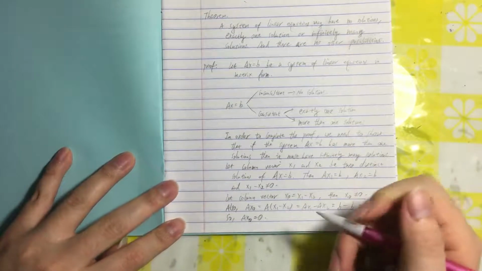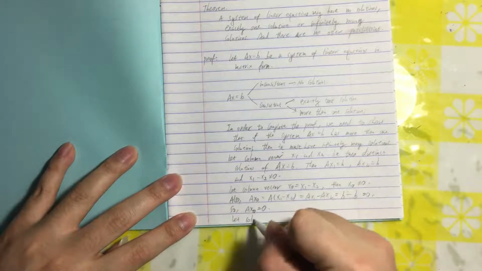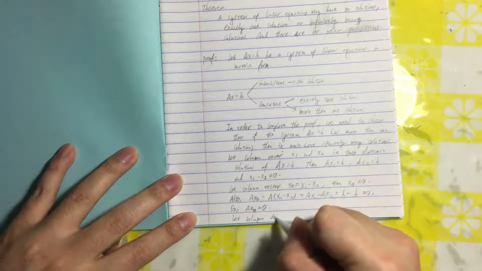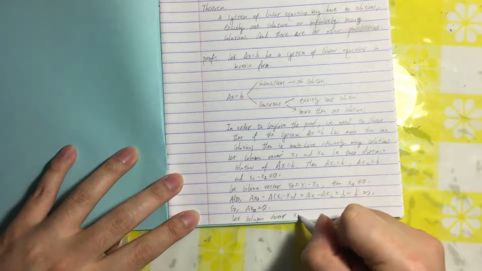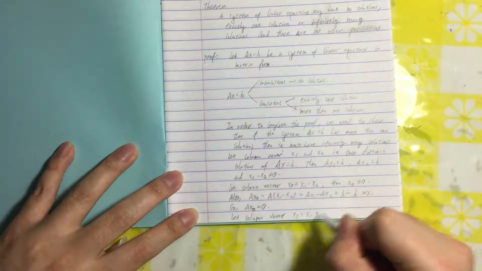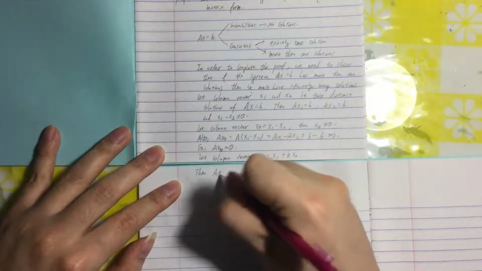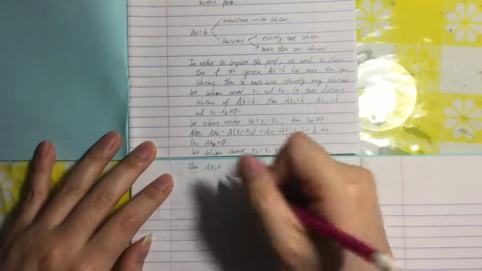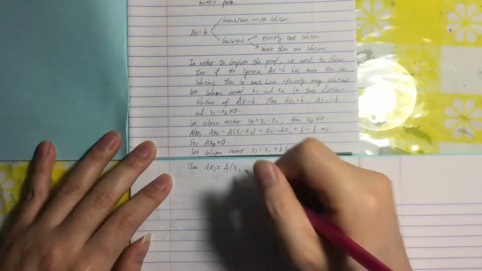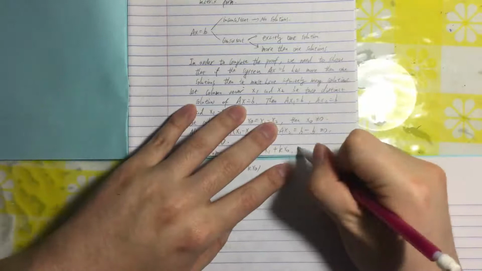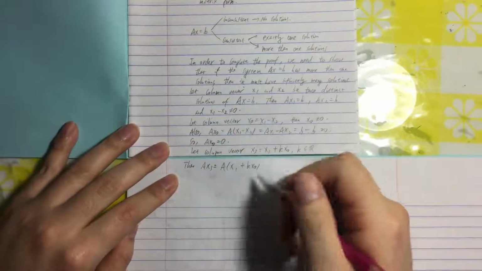Next, let's consider another column vector S3 equal to S1 plus kx0, where k can be any real number. If I plug S3 into the equation, we get A times S1 plus kx0.